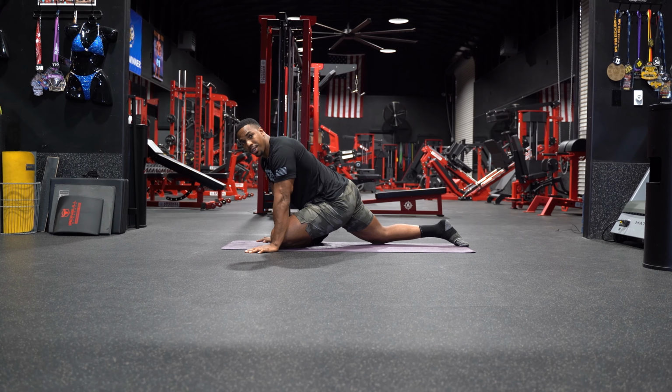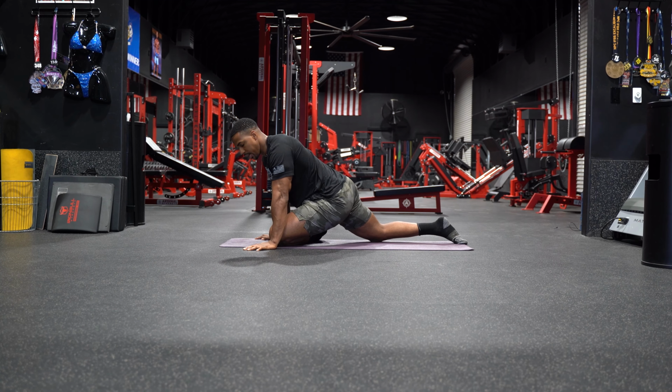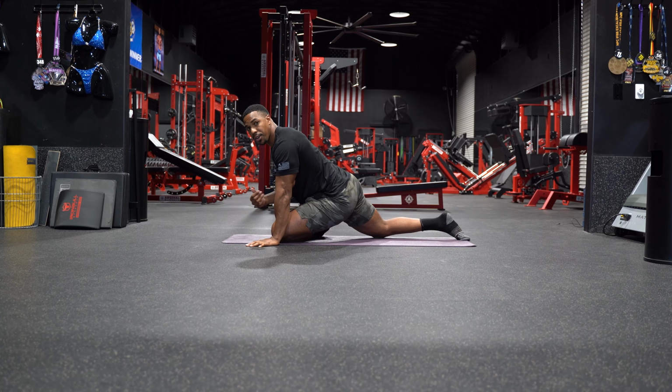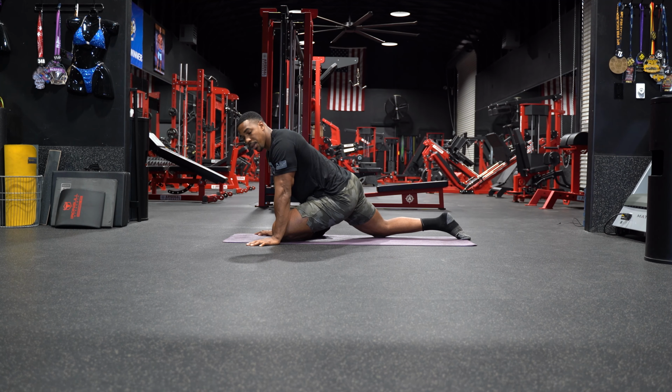Hold it again. This is another good one that you can do for 30 seconds on each leg, 2 times throughout your day. It'll help to alleviate some of that compression of that nerve as it runs underneath the piriformis muscle and through your SI joint.